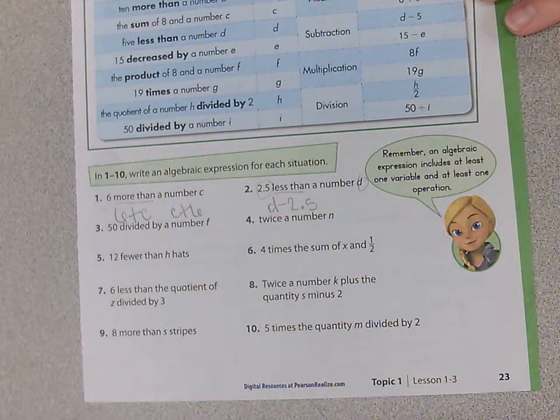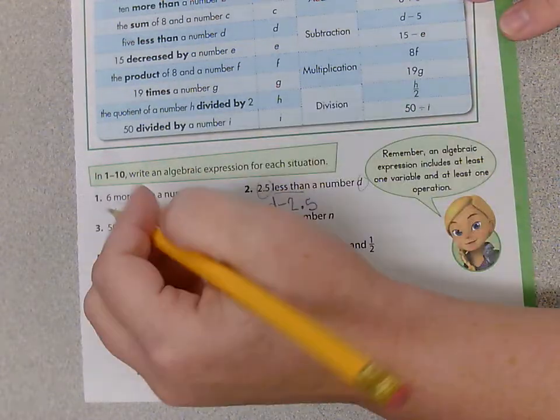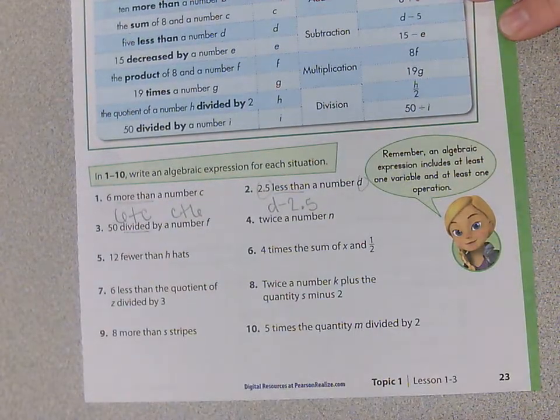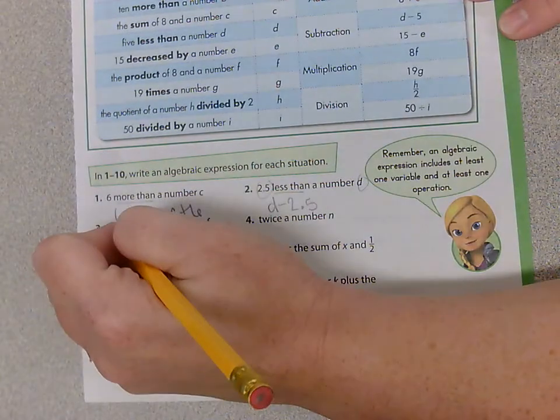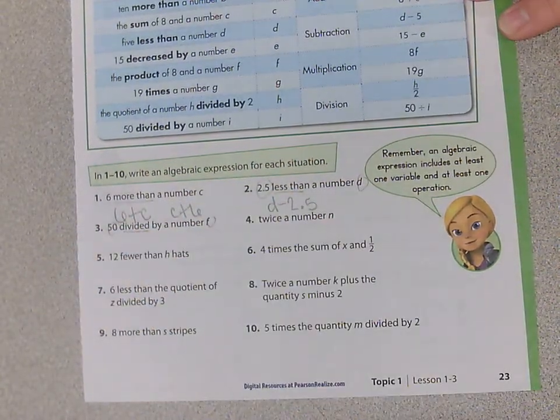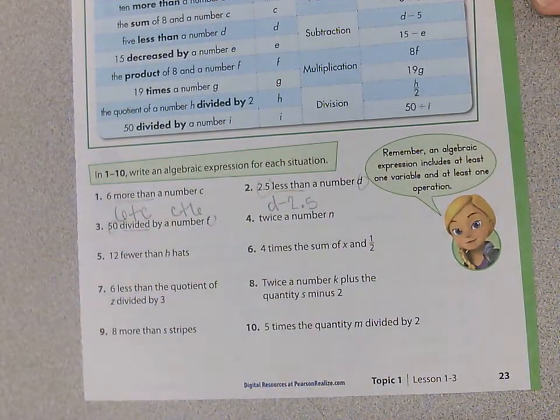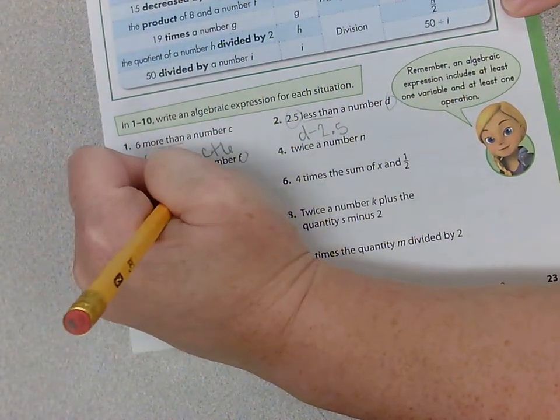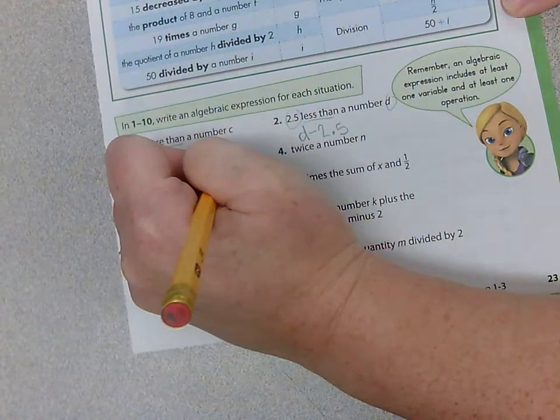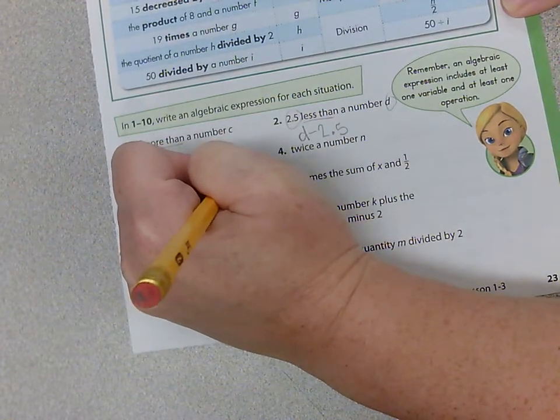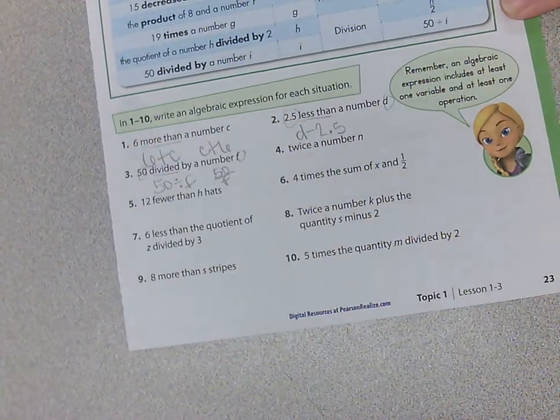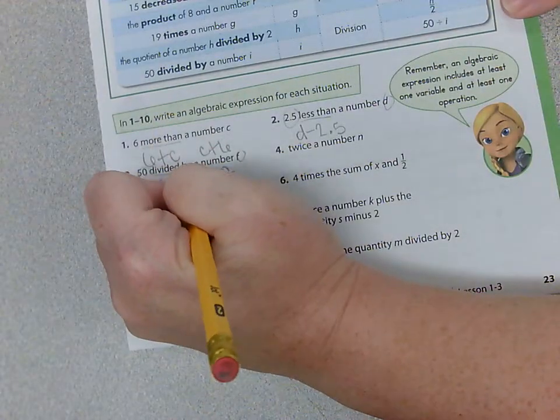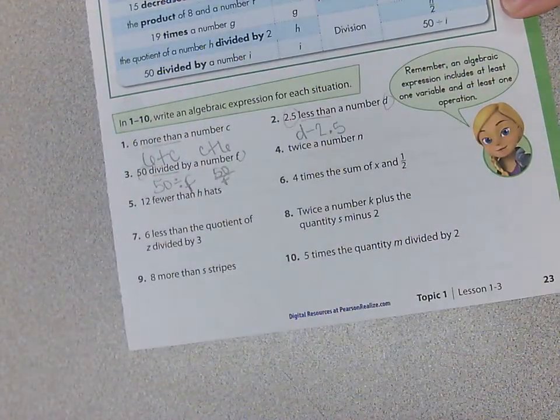Okay, number 3 says 50 divided by number F. Divided means division. And then we have 50 is our number, F is our variable. So now I'm going to write my expression, which is 50 divided by F. You could also write it as a fraction and put 50 divided by F that way. Either way would be correct. Let me make that look more like an F.